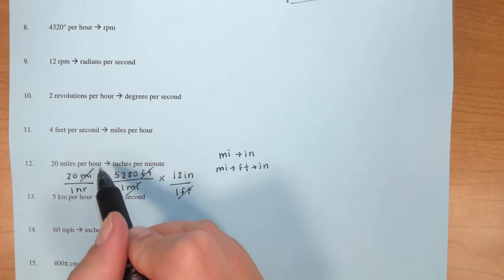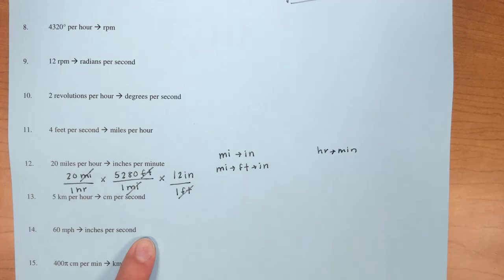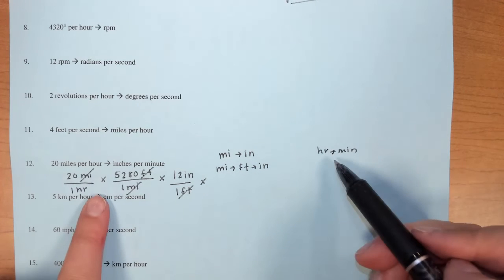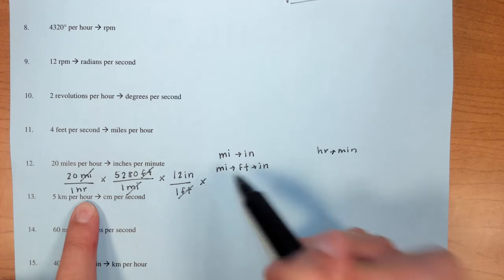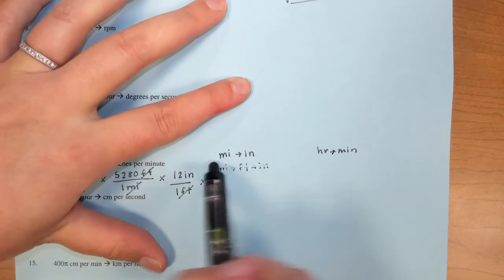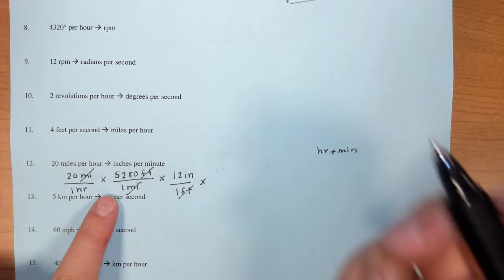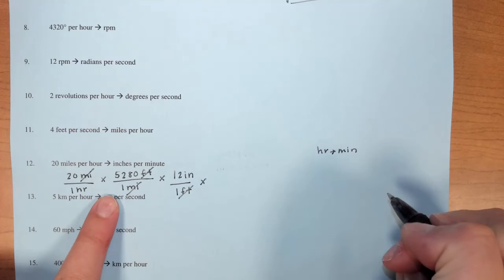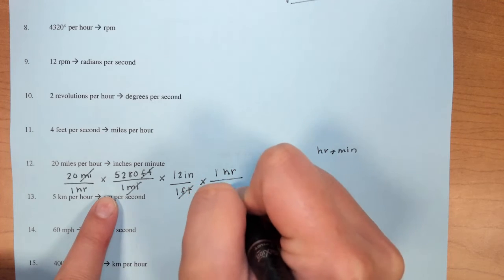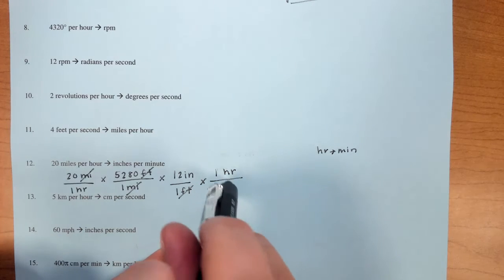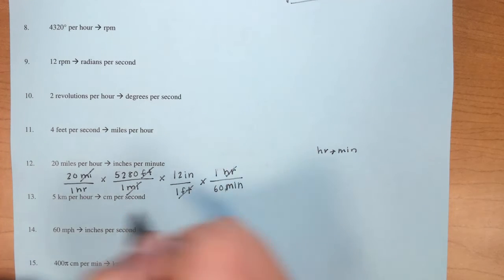All right, the next thing we had to worry about was hours to minutes. So that was the last conversion. We can convert hours to minutes. Where are we trying to cancel though? We're trying to cancel hours, which means if hours is here in the denominator, we need hours in the numerator. I'm just going to erase this so we have more room here. Okay, so I know that there are 60 minutes in an hour, but 1 hour is also 60 minutes. All right, what cancels? Hour.